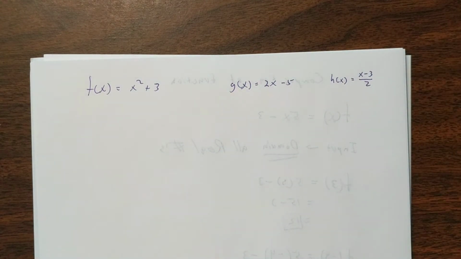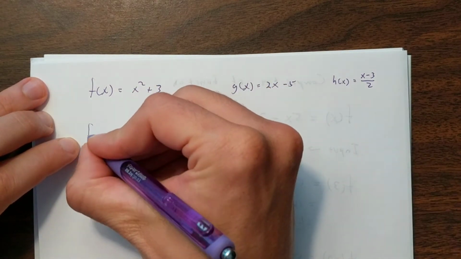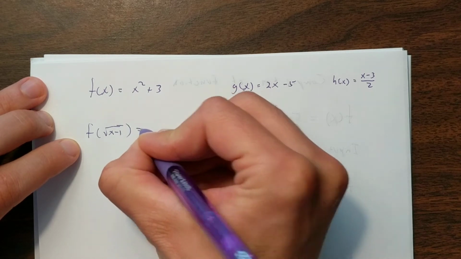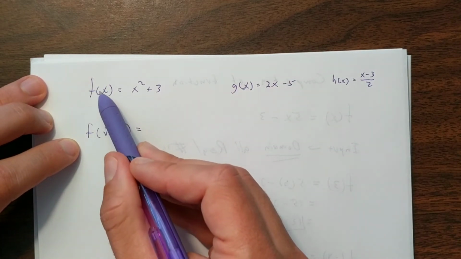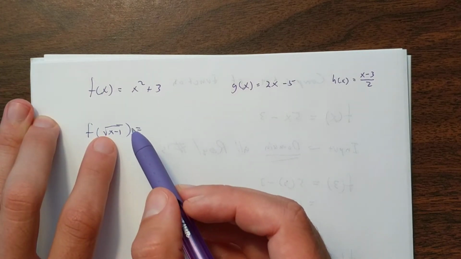Okay, so let's do that. So let's do maybe f of the square root of x minus 1. Well, if I want f of the square root of x minus 1, I go to f of x. I say, okay, well, in place of x, I need to put the square root of x minus 1.